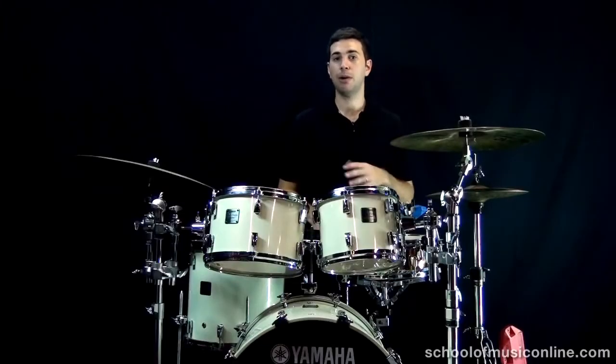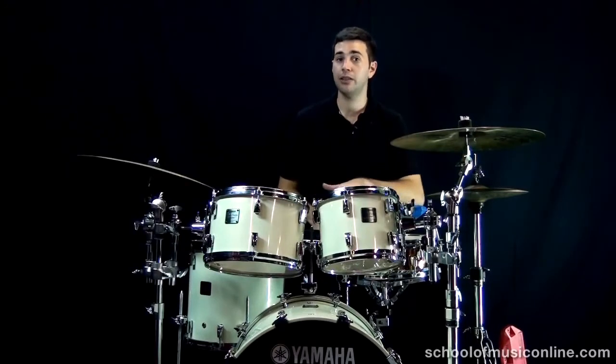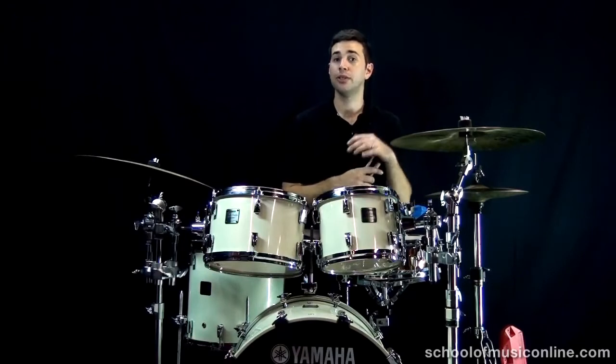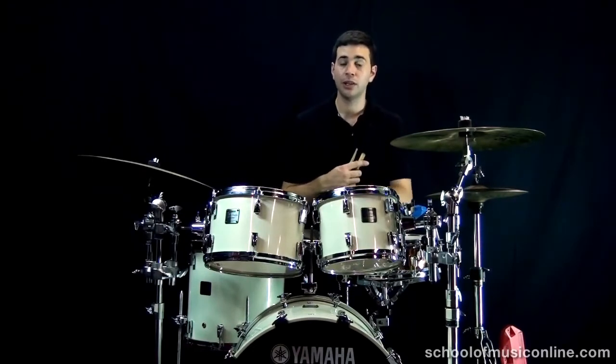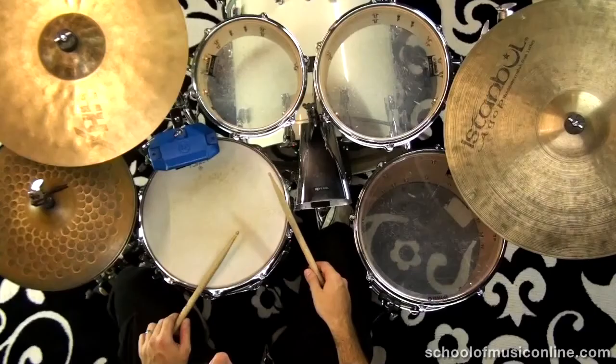Now, those accents by themselves, if you take away the other two grace notes, form what we would call the Afro-Cuban 6/8 clave. So if I just play the accents by themselves, we have the 6/8 clave.